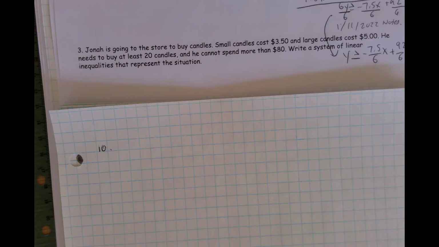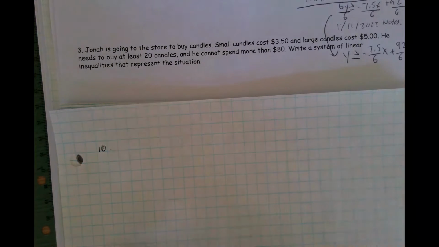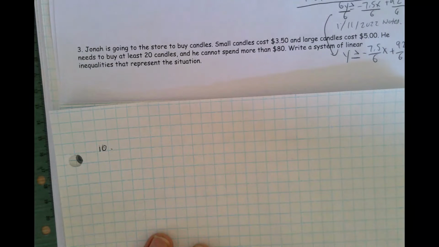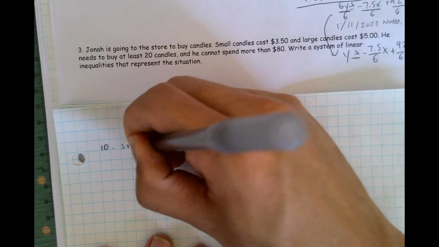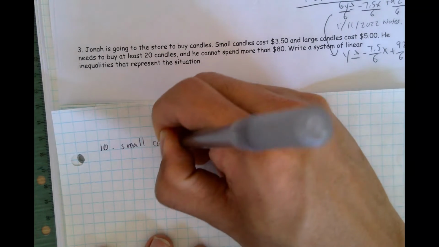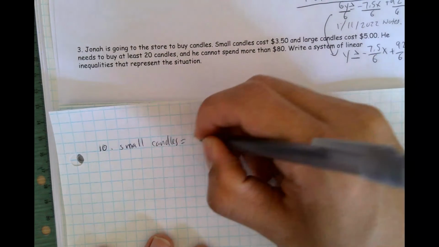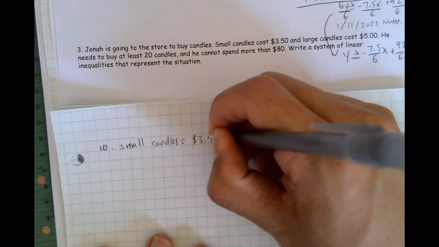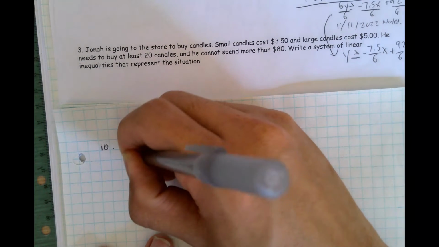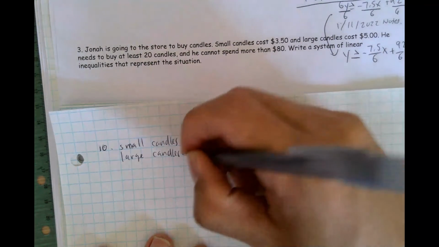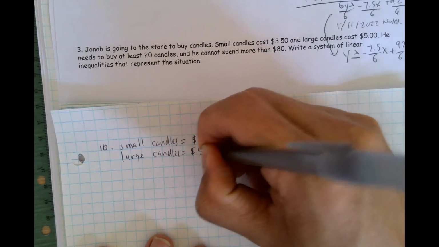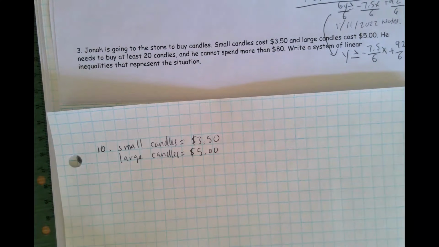What's something you see that's important? Small candles are $3.50 and large candles are $5. Okay, so how would, okay, small candles. I only got that far. Okay, so what else is important here?